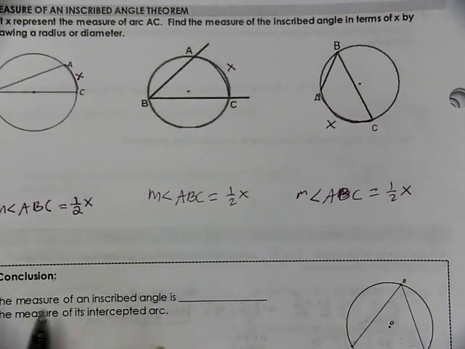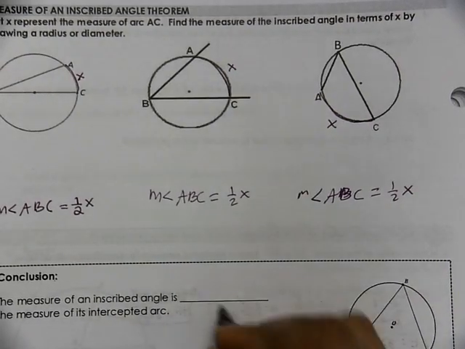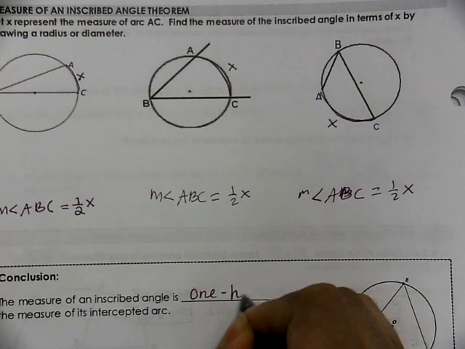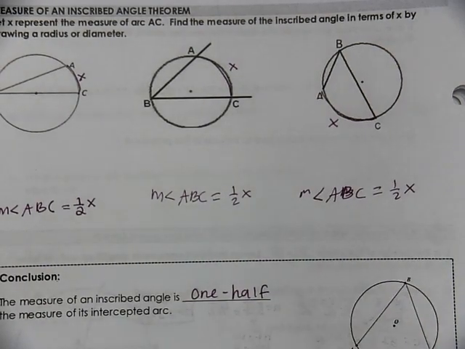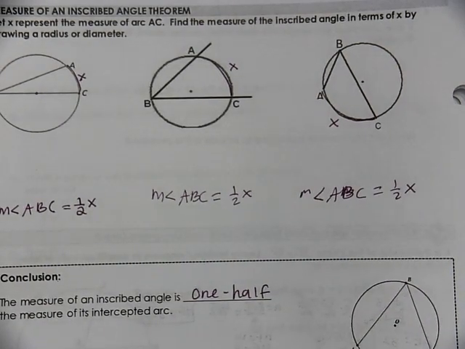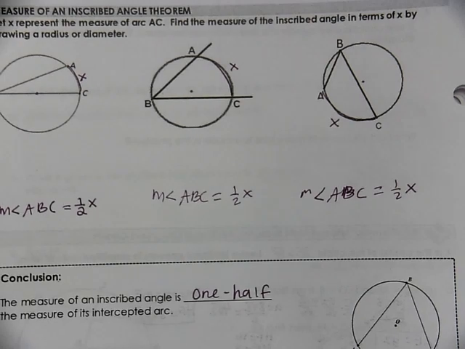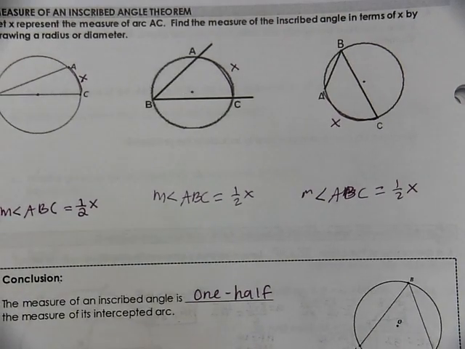So here's the conclusion. The measure of an inscribed angle is 1/2 the measure of its intercepted arc. So what that means is if I know the measure of an intercepted arc, I can cut that in half to figure out my inscribed angle. So if the arc is 160 degrees, then I can multiply the arc times 1/2 to get there. So here's the equation.